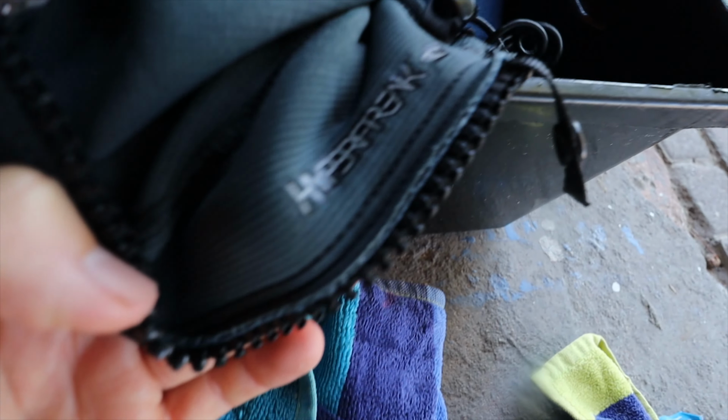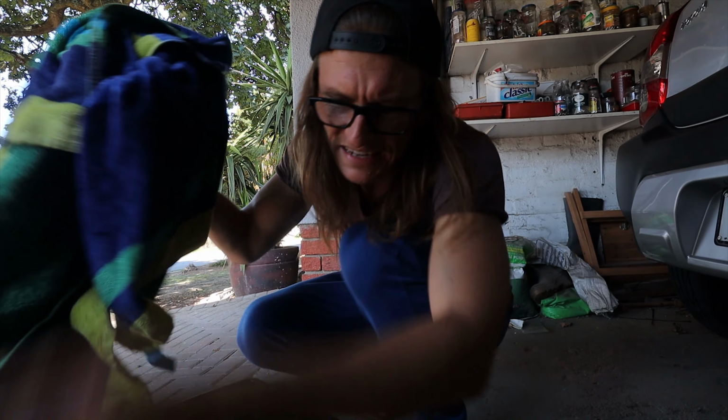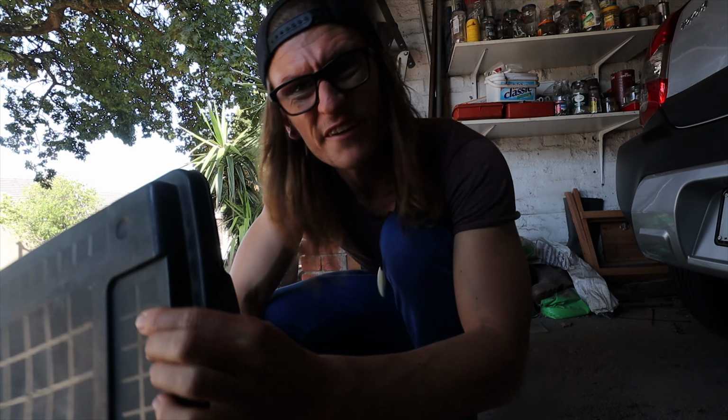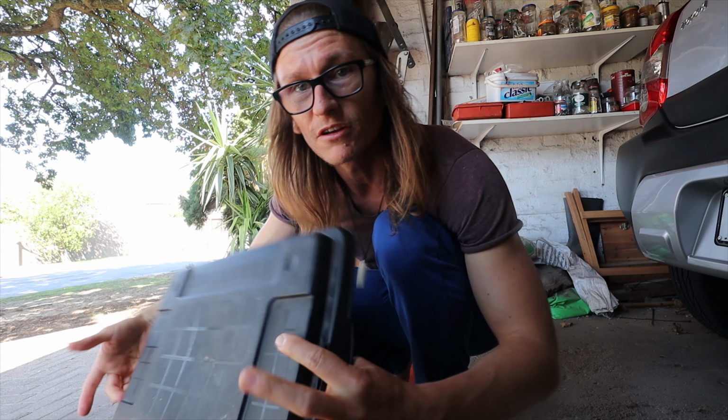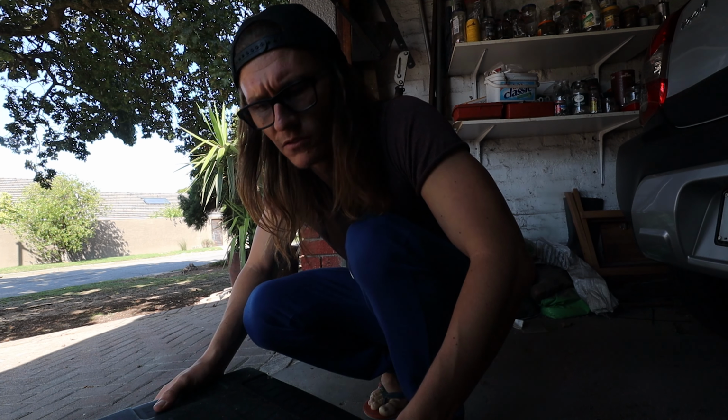This is the Hyper Freak 4-3 wetsuit, which means that the wetsuit is 4mm on your chest and your body area and 3mm on your arms and your legs. I kind of think I need a thicker wetsuit, like a 5mm or something, because I don't have a lot of fat to keep me warm and I always get cold. But generally you need like a 4-3mm to surf here in Cape Town.